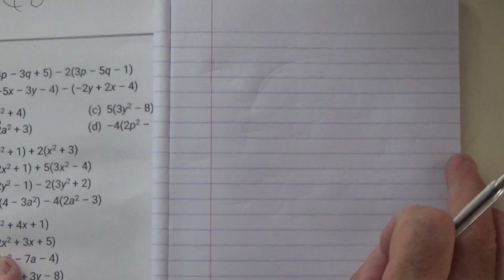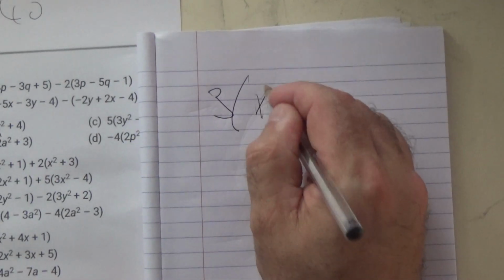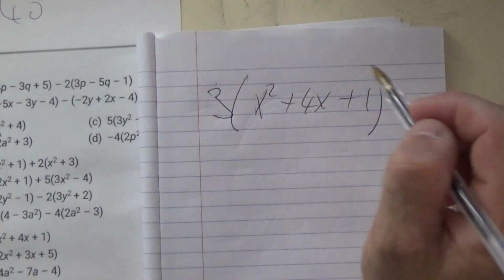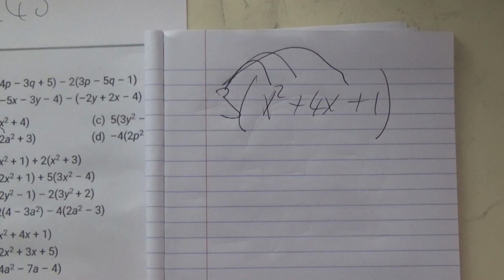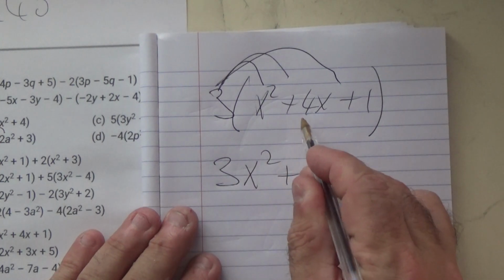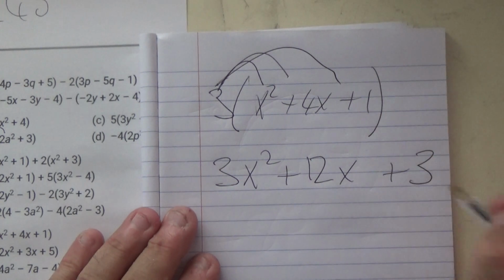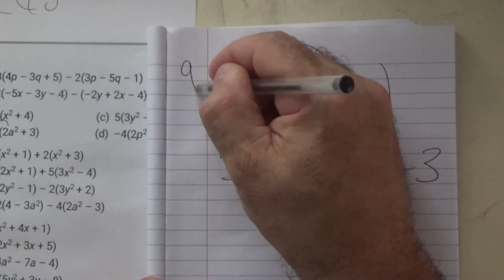Getting to question 9. 3 times x squared plus 4x plus 1. Okay, the model requires 3 direct multiplications and adding them all together. 3x squared plus 3 fours is 12x, and 3 times 1 is plus 3. Okay, that was 9a.